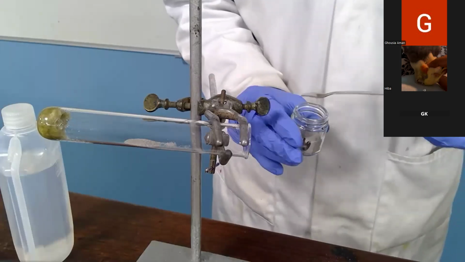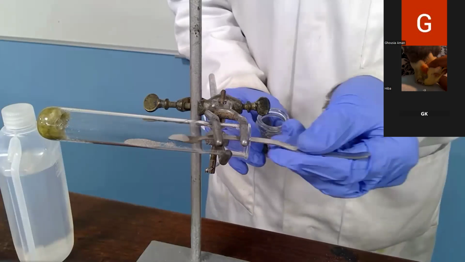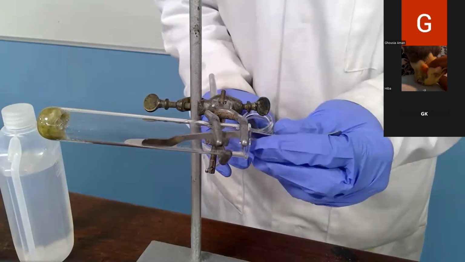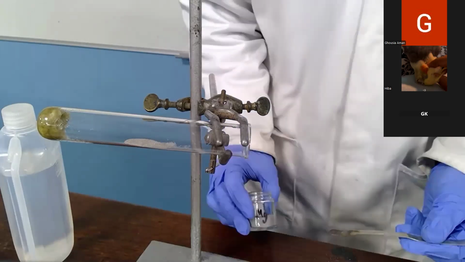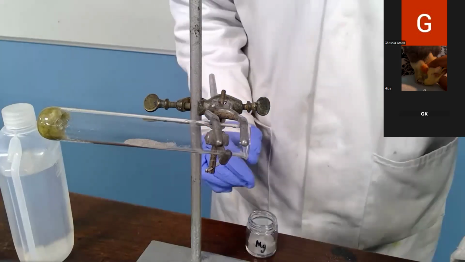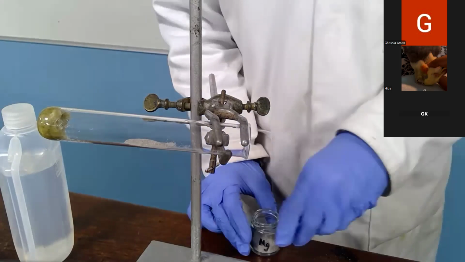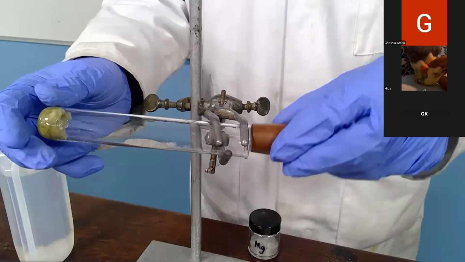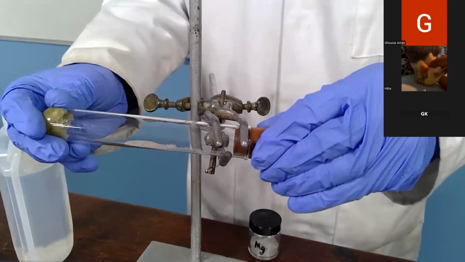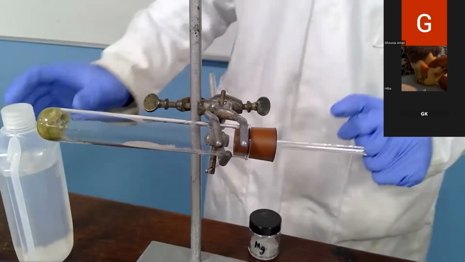This magnesium is in the form of magnesium powder, which has a high surface area and therefore should interact quite nicely. There is the magnesium. I'll place the delivery tube back onto the boiling tube and we'll heat this combination.